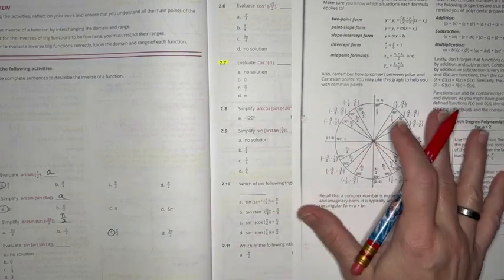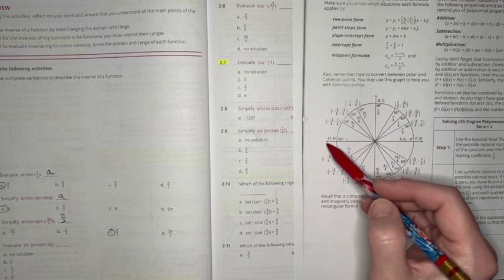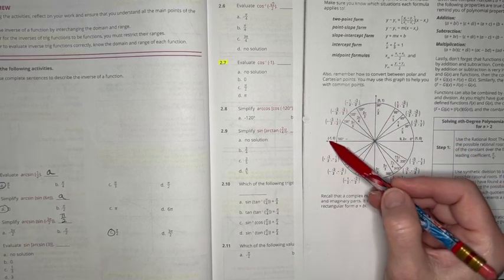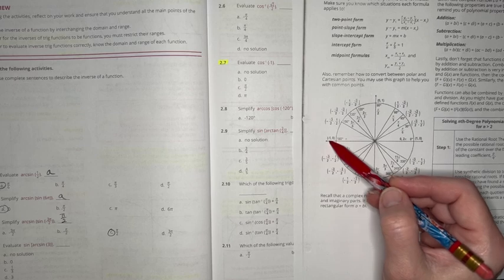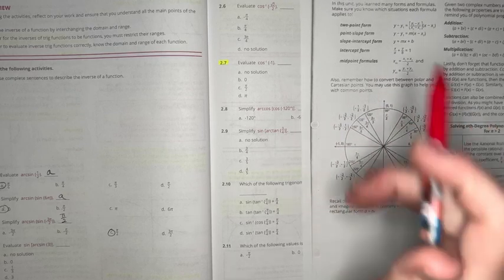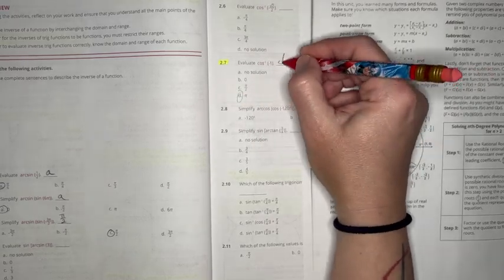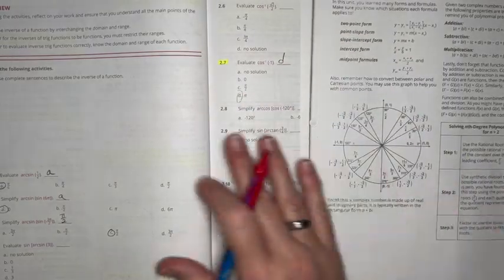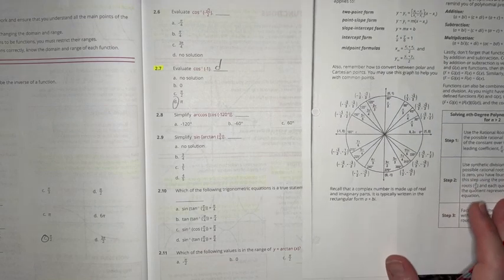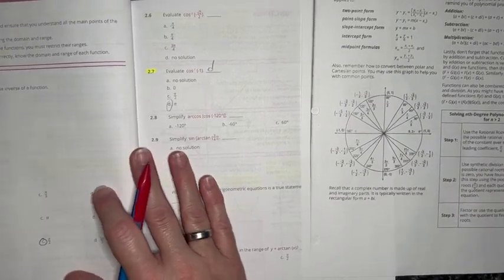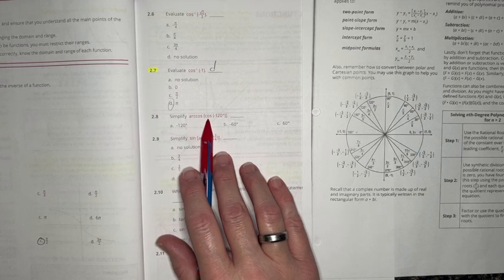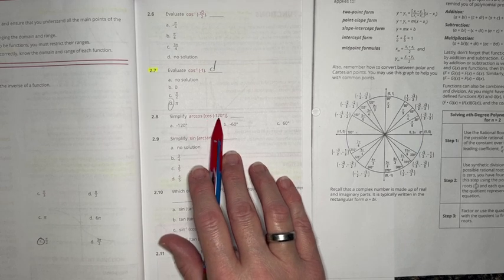On our unit circle, cosine is the first set of terms in our ordered pairs, right? So here's our negative 1. So where our cosine is negative 1, our angle is pi. So letter D is the answer. Okay, I'm going to slide this over so I can keep my unit circle kind of on screen here. All right, simplify the arc cosine of the cosine of negative 120 degrees.